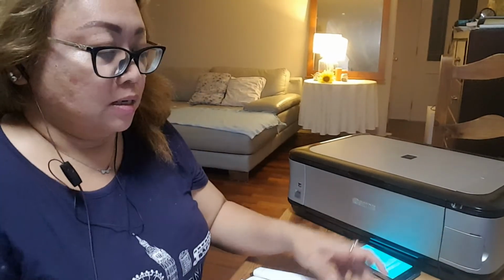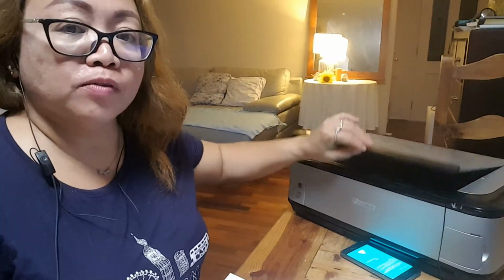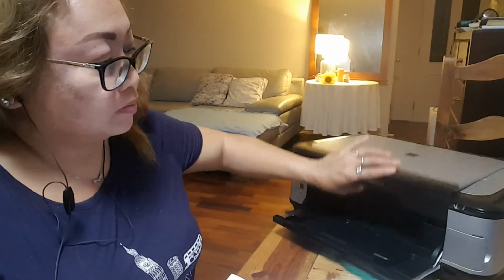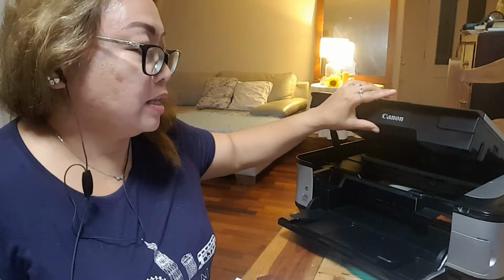Next is how to change cartridge. First, say, I have an old printer here. Open the top cover. And then gently push the cartridge.